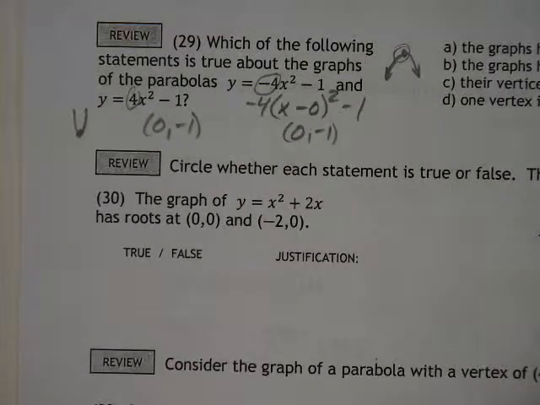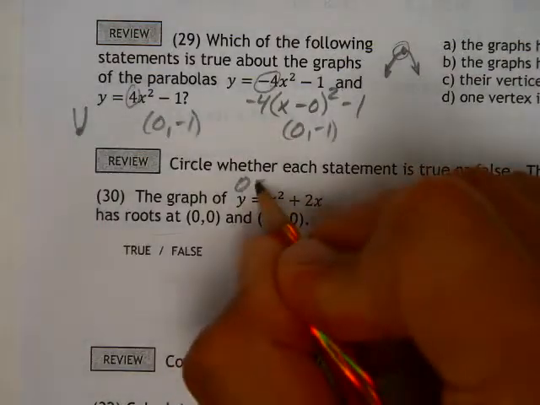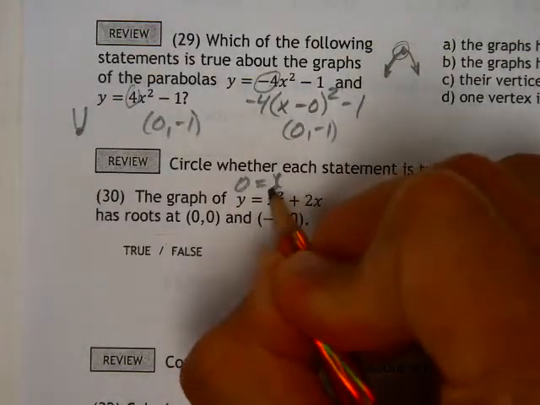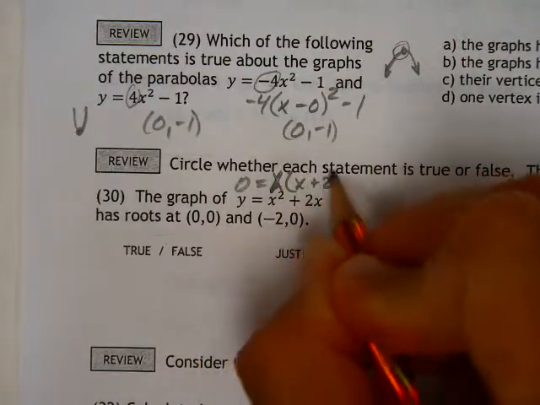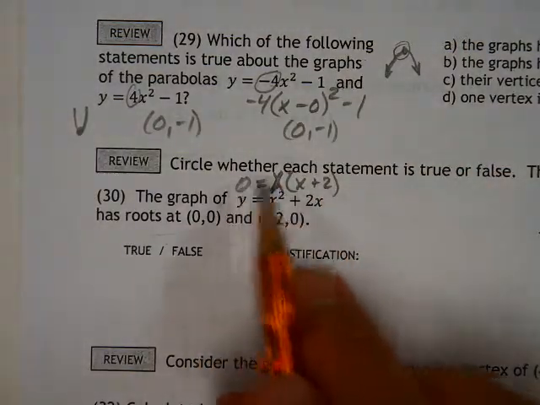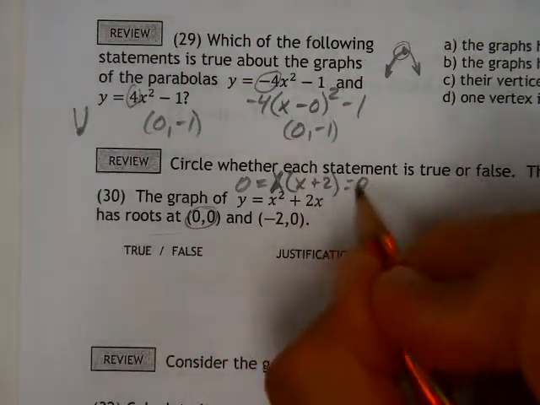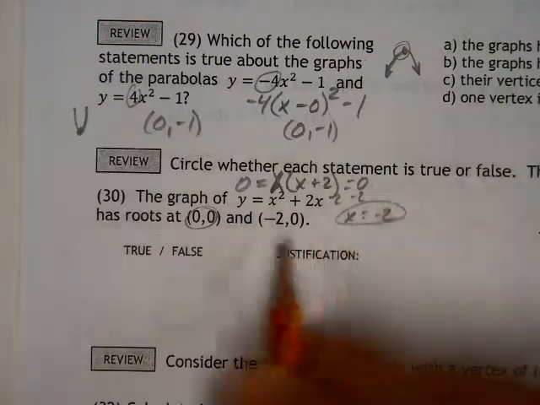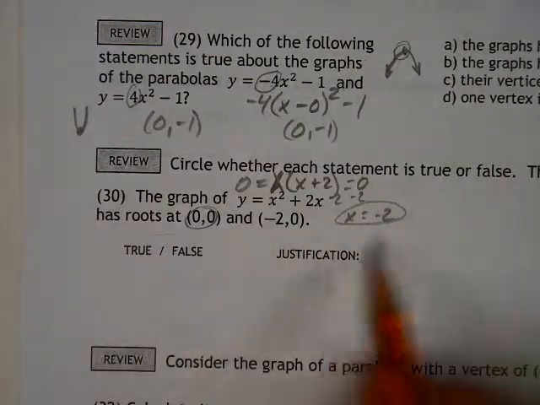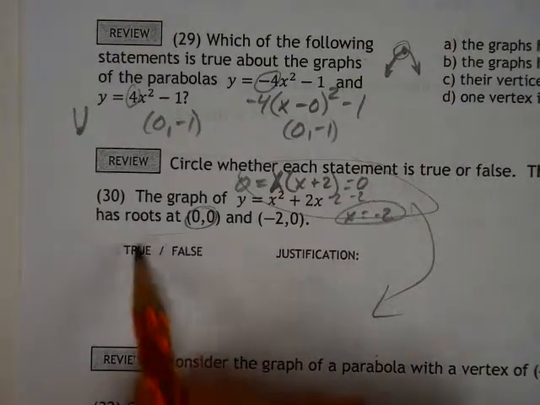When it comes down to this, when it's just saying it has roots, that just means plug in 0 and factor and see if you got the same thing. There's an x that you can take out, and then an x plus 2 that's left. When you set them both equal to 0, x equals 0, there's one of them. x plus 2 equals 0 means you have to subtract 2 from both sides, so x equals negative 2. There's your other. Your justification, folks, is just showing me that. I don't know why I didn't do the work here, because I knew that.